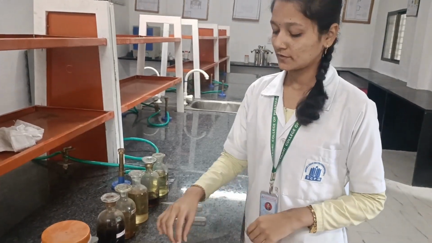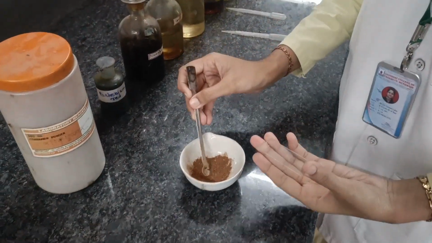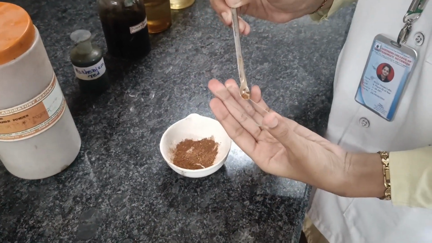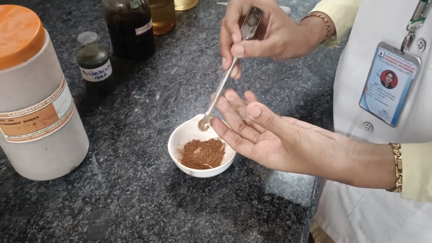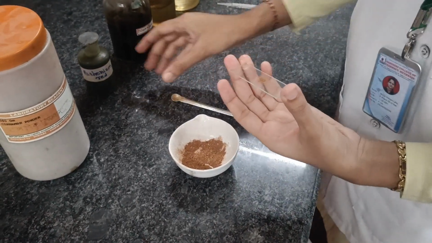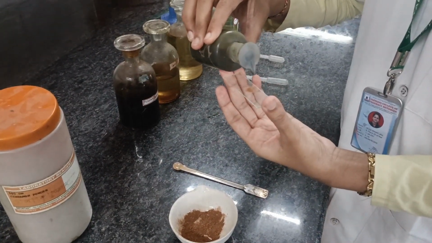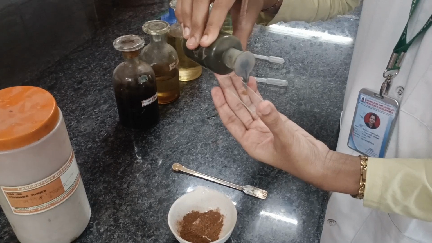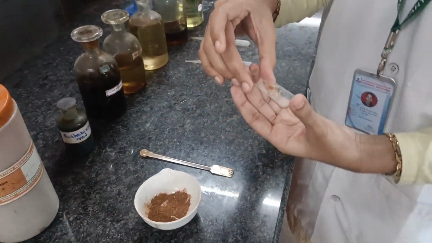Let's perform the sixth test. Take a crude drug and spread it on the slide. Then add 1 to 2 drops of ruthenium red on it. See the observations under the microscope. The observation is that mucilage cells are seen, which are pink in color.